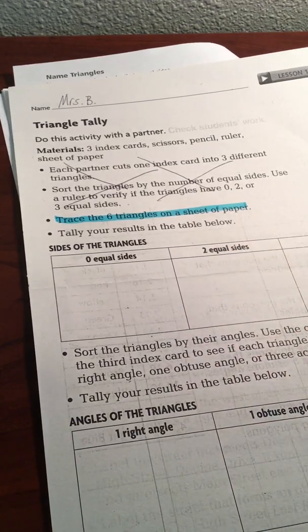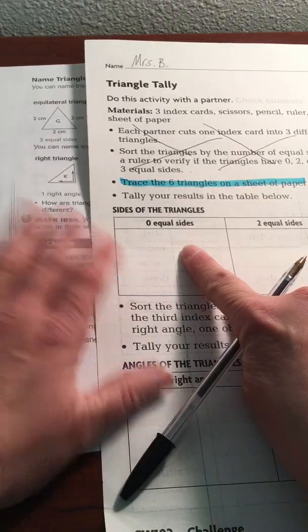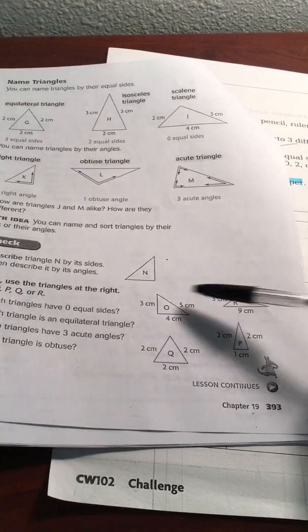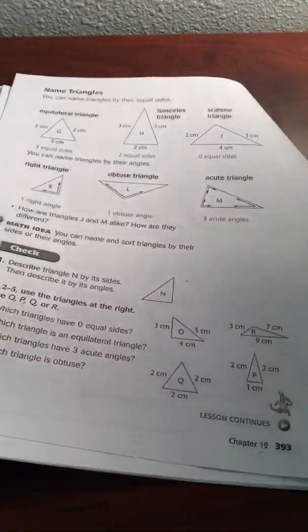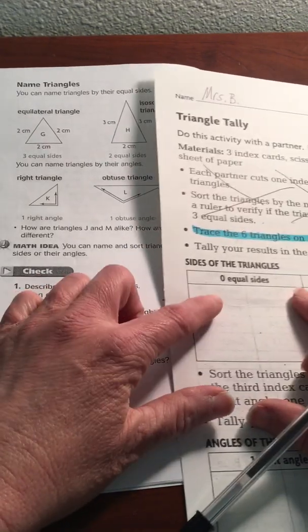Okay, so I'm going to go look and see if I can find a triangle on my papers that had no equal sides. Ooh, right away I spotted one right there. There's also one right here. I think I'm going to try this one. I'm going to put my paper over that triangle, and hopefully we'll be able to see through.